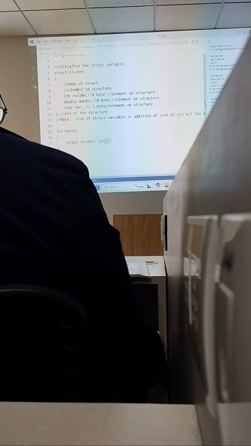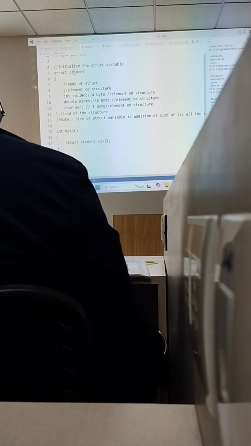For that we will use an initializer list, and within it I will pass the values for the elements of the structure. यानी element student का structure का variable S1 मैंने बनाया है. डायग्राम में आपको दिख रहा है यहाँ पे initially garbage value है स्टोर हुई. I don't want this garbage value. मैं चाहता हूँ I want some relevant, desired value.